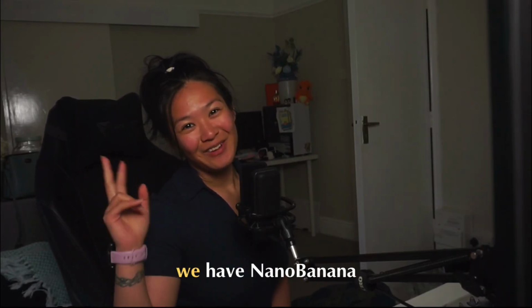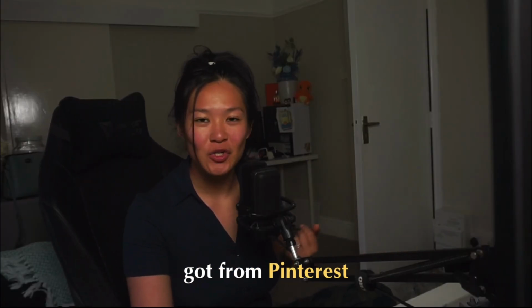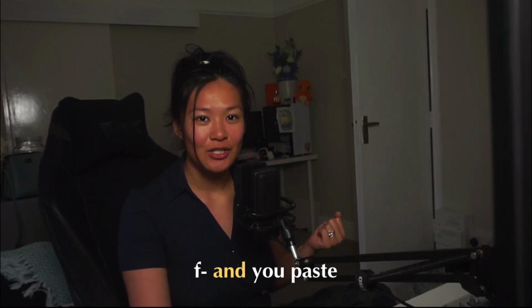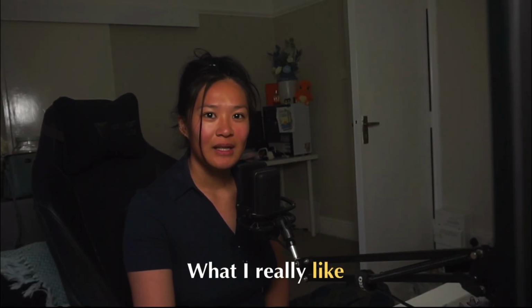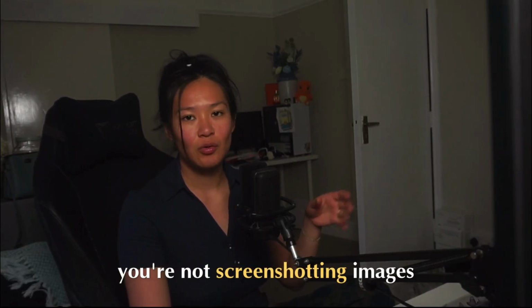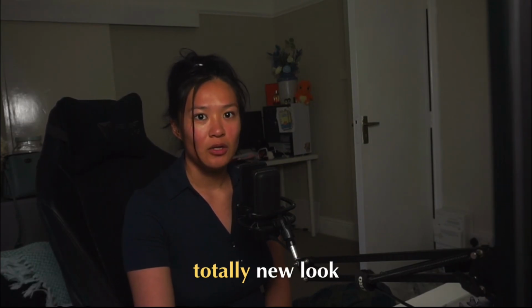So secondly, we have Nano Banana. This is when you take those images you got from Pinterest, from Midjourney, and you paste your face on it. You paste your likeness. What I really like about this workflow is you're not screenshotting images that you find on Instagram. You are creating a totally new look.